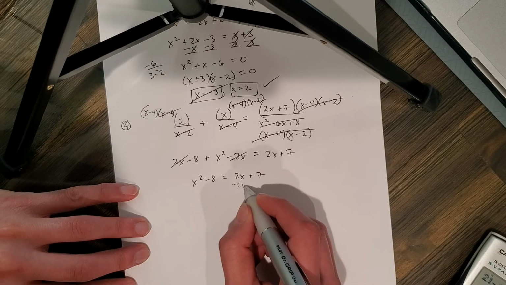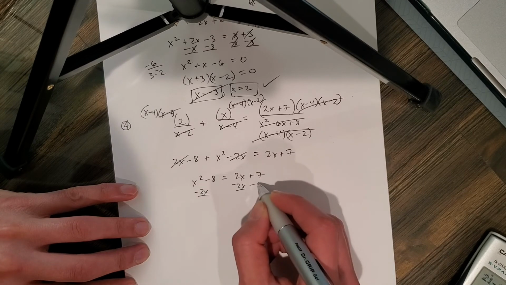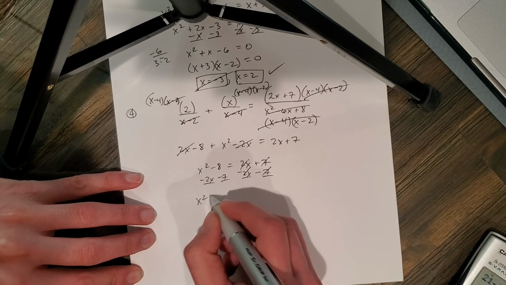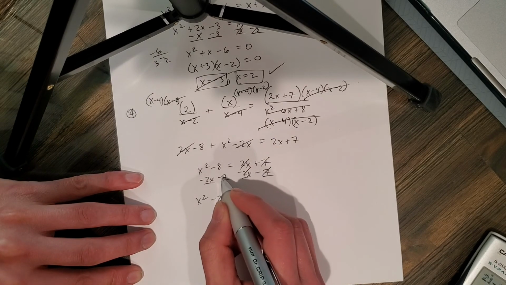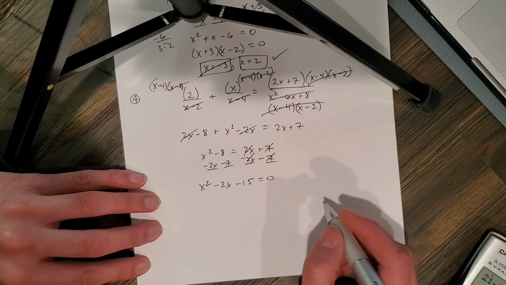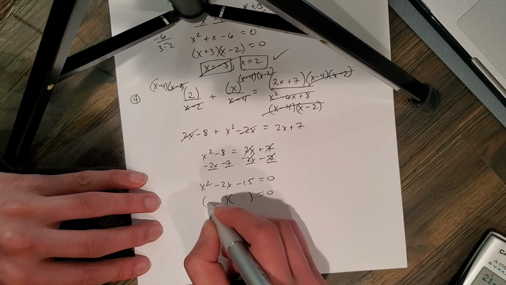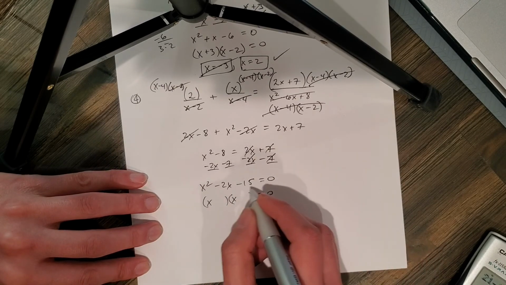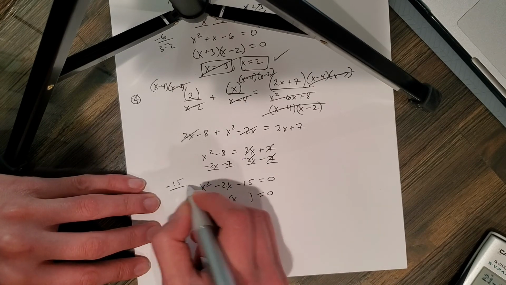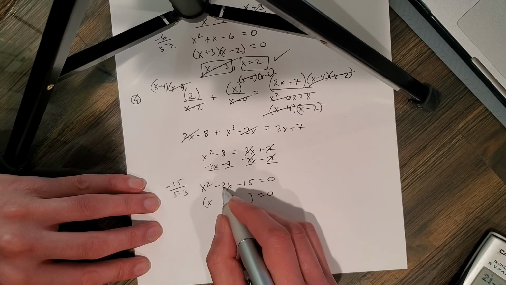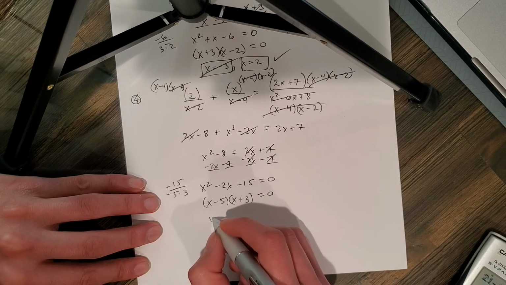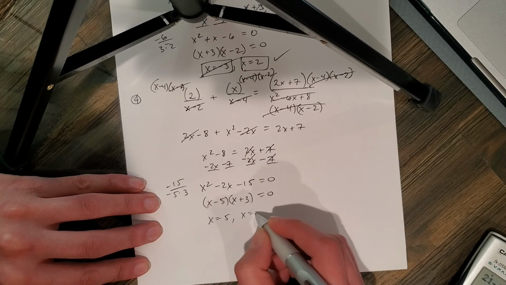Okay, subtract 2x on both sides, and then subtract 7 on both sides. That cancels out there. And then we're left with x squared minus 2x, and then that's going to be a minus 15 equals 0. Okay, let's factor that. So we get x times x, and then the 15 here is going to be, let's see, that's going to be 5 and 3, right? Negative 15. So that's 5 times 3 is 15, but we need a negative 2, so it's going to be a negative 5. So x minus 5 times x plus 3. Now my two solutions are going to be x equals 5 and then x equals negative 3.